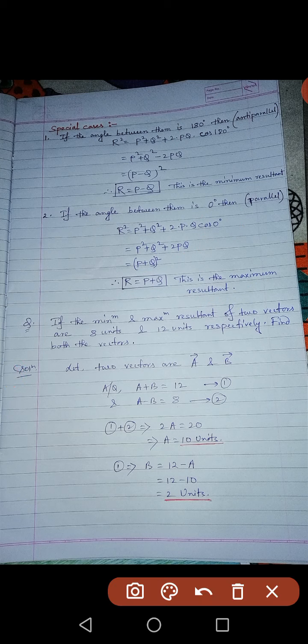If you see this example, the thing will be clear. If the minimum and maximum resultants of two vectors are 8 units and 12 units respectively, find both the vectors. Suppose both vectors are A and B. The minimum is 8, and we get the minimum by subtraction, so A minus B is 8. The maximum is obtained by addition, so A plus B is 12, because the maximum is given as 12. Then just solve it.